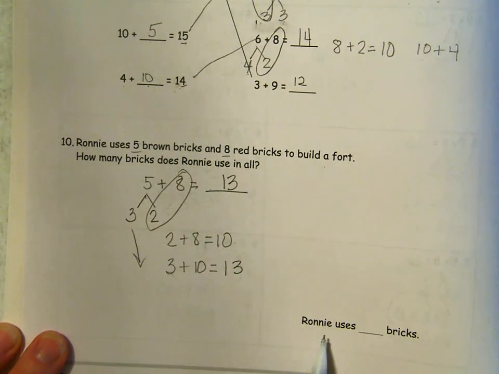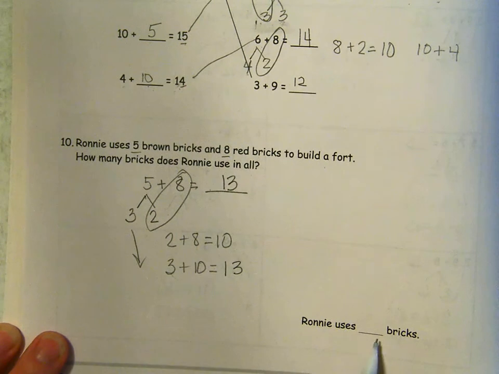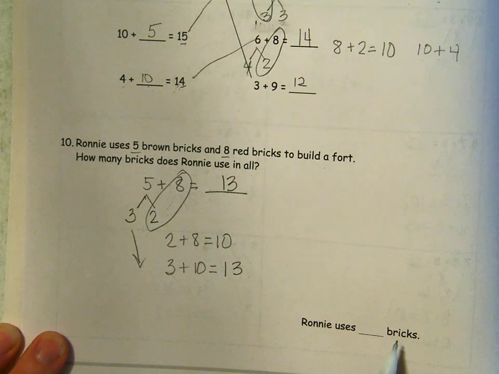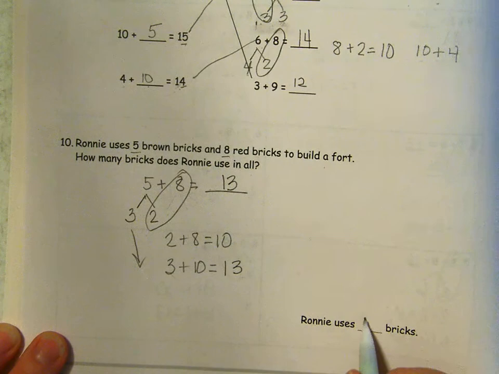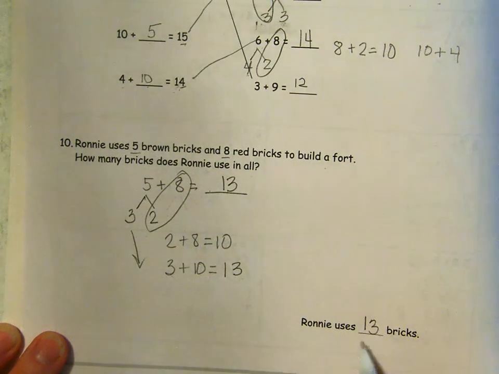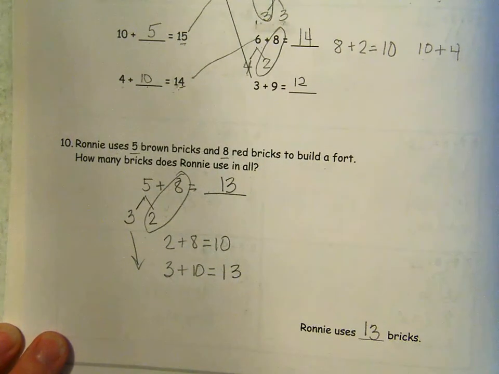So down here it says Ronnie uses blank bricks. How many did Ronnie use in all? 13. Ronnie uses 13 bricks.